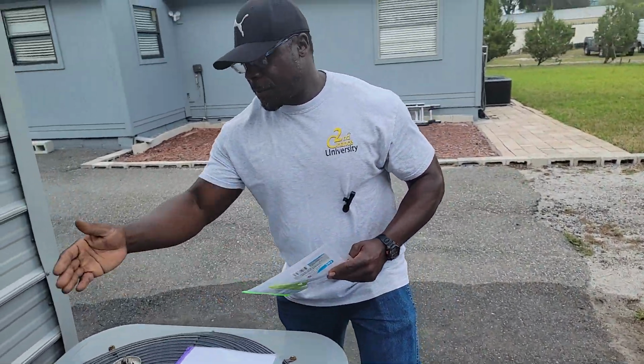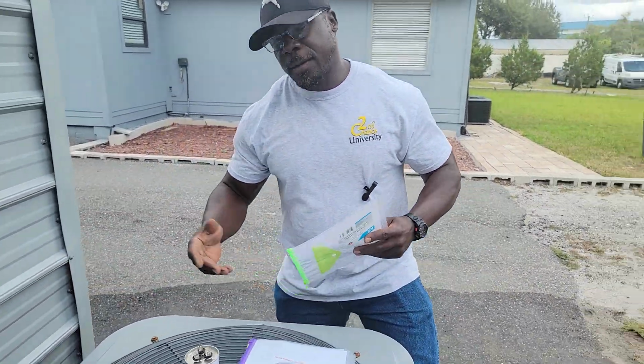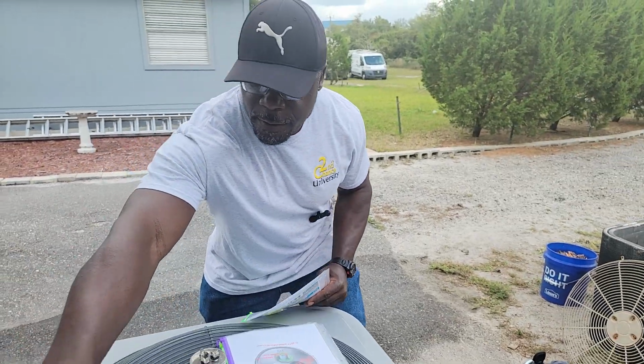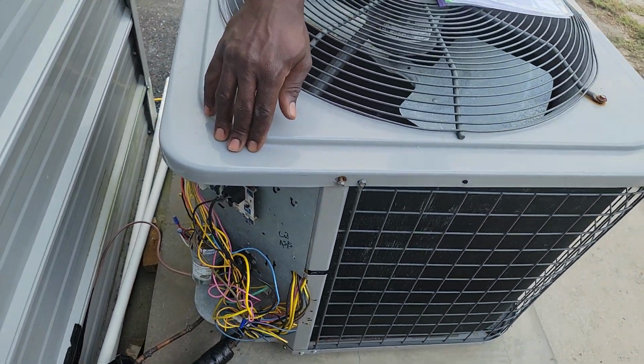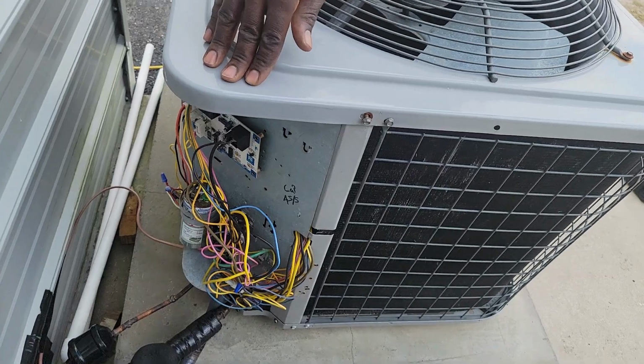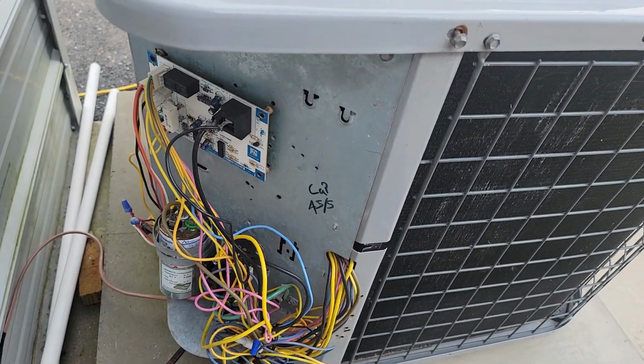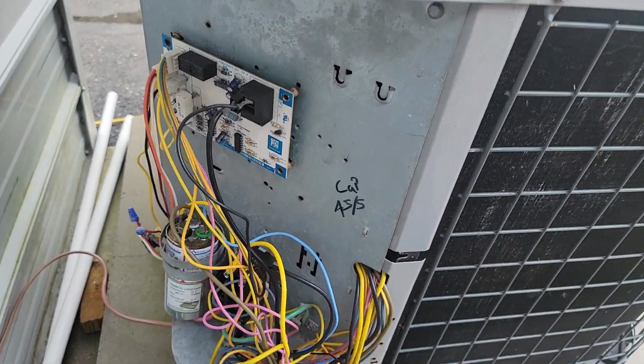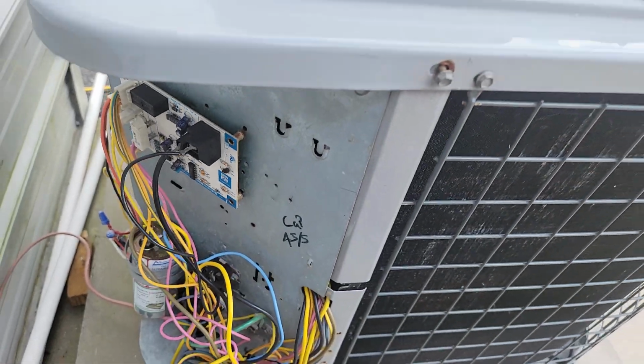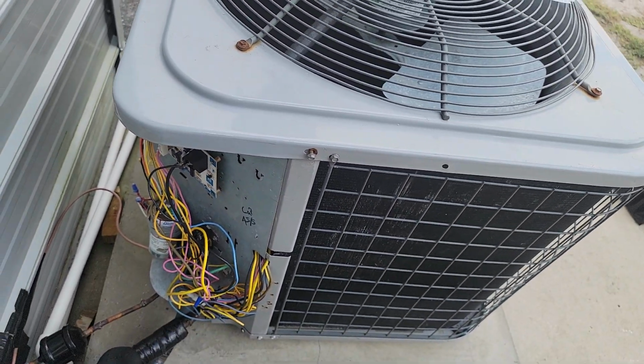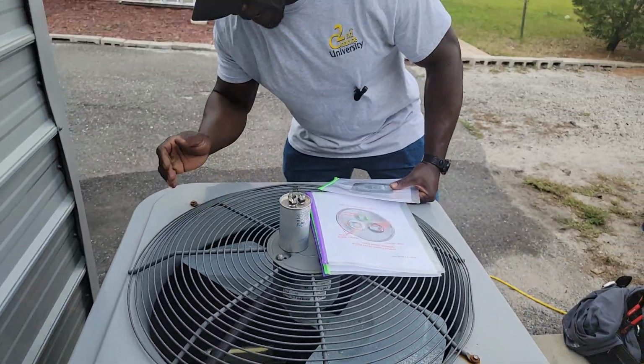The place it's sitting is basically called the housing. Typically there's a door right here that covers it, and there's a platform, and then there's a wall that separates the capacitor from the internal components of the condenser unit that houses the fan motor and the compressor.